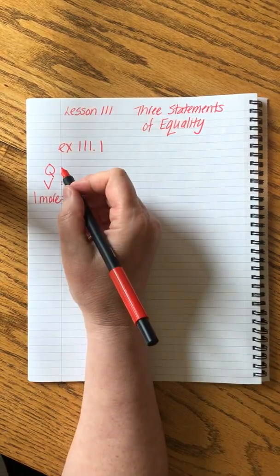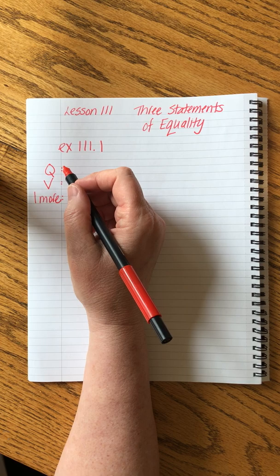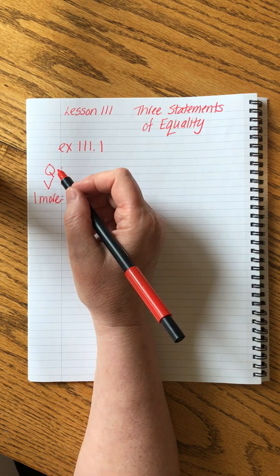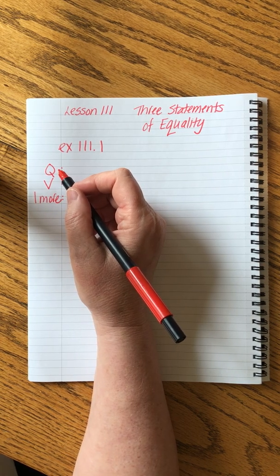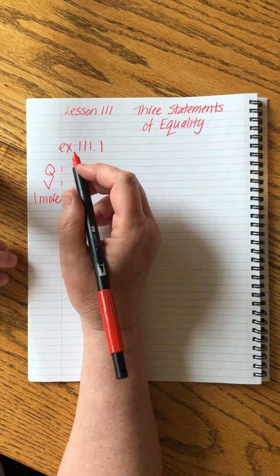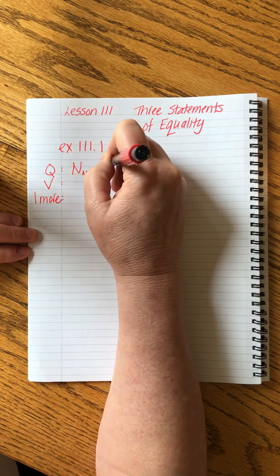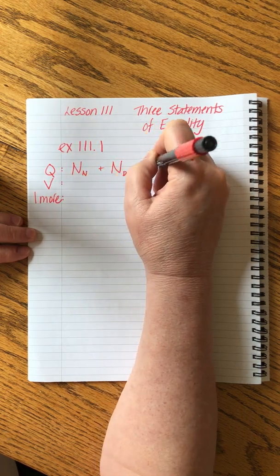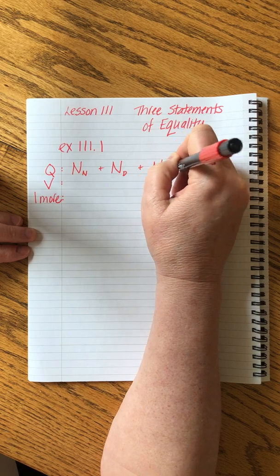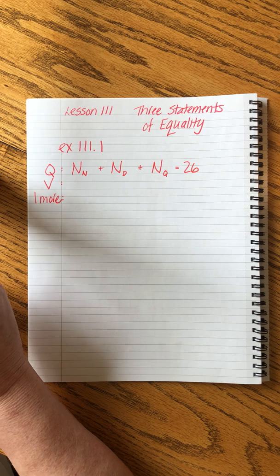First, the quantity statement. Remember, that has to do with how many coins there are, not what they're worth, just the number of coins. There were 26 nickels, dimes, and quarters altogether. Okay, so the number of nickels plus the number of dimes plus the number of quarters equals 26. I feel that. Do you feel that? That's good.